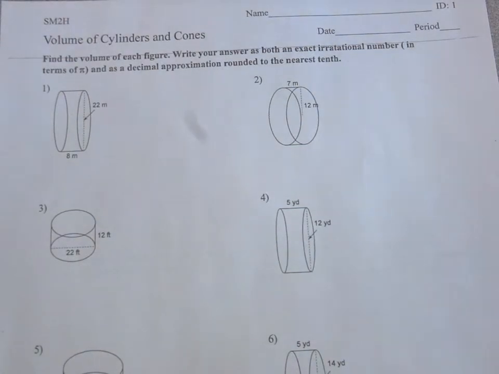We have two three-dimensional shapes that we're talking about today. They're cylinders and cones, and we're finding the volume of those guys. And volume is a three-dimensional measurement that could be like how much water or air or something that you can fit inside one of these three-dimensional objects. Okay, so let's start with the cylinder, and I'll give you the volume formula.